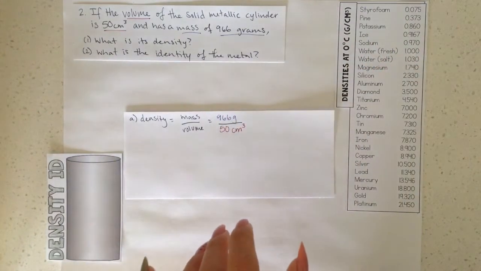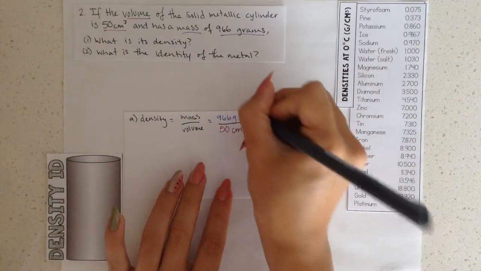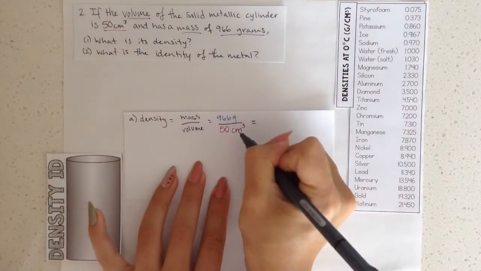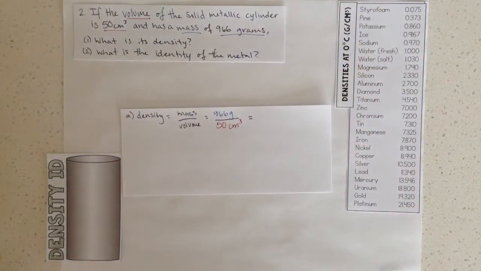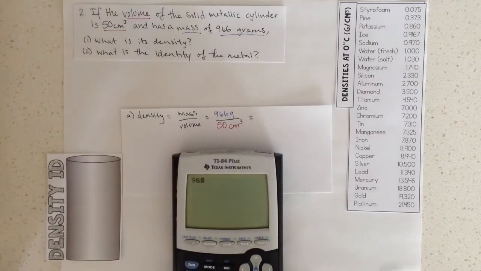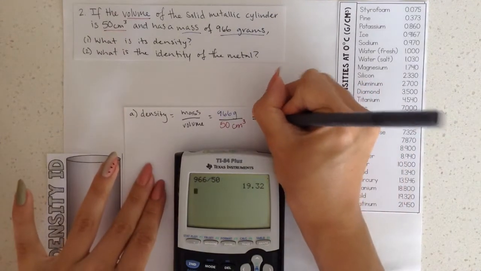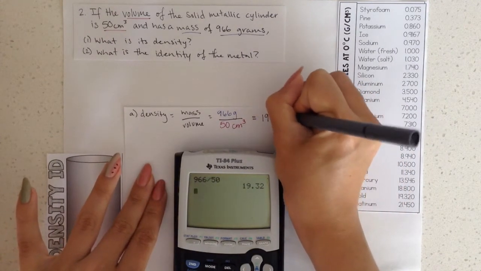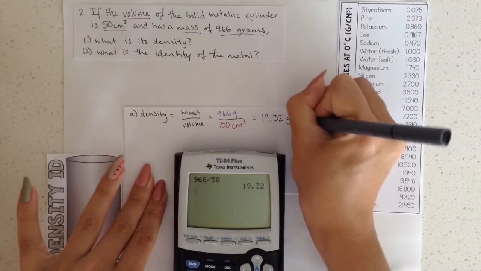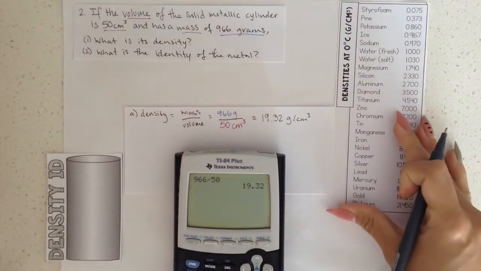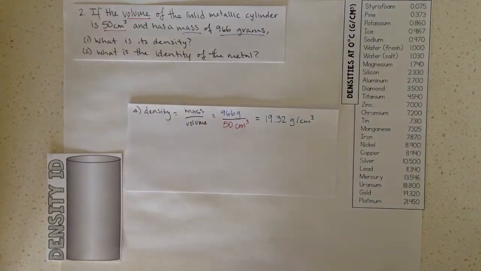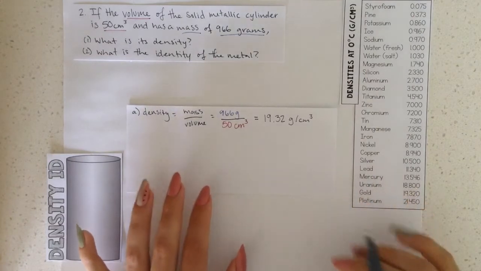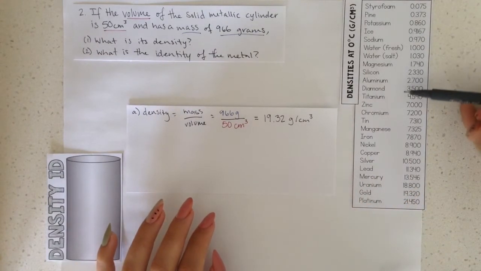Notice the units that you're dealing with, we don't have to do any conversions. We'll end up with grams per cubic centimeter. Density of 19.32 grams per cubic centimeter. That is a lot more mass per unit volume than our last mystery cylinder. So let's look at these substances.